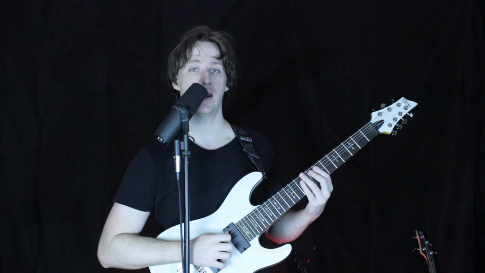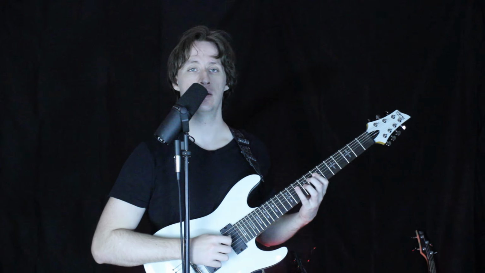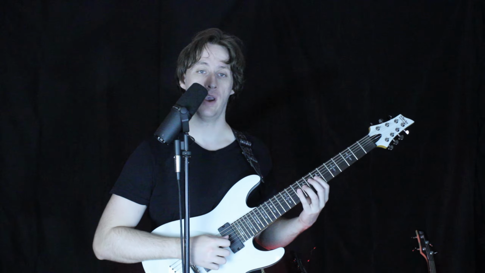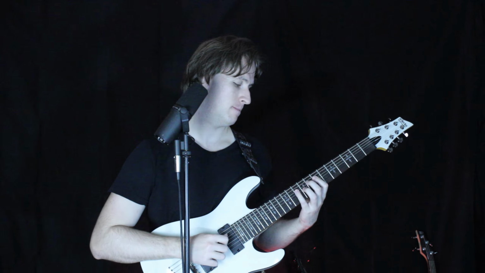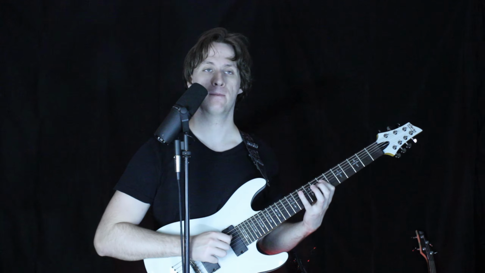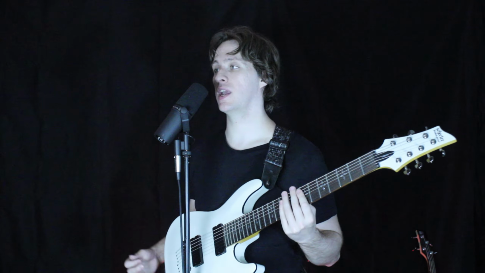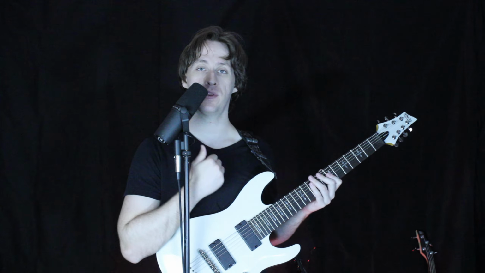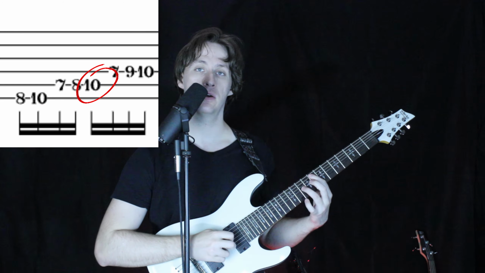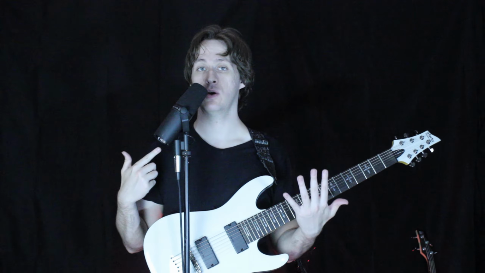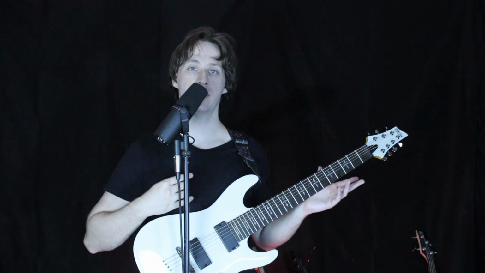So it's the 8-10, 7-8-10, and then the 7-9-10. Okay, so if we understand the things that we did before, which is where the octave is and how many notes there are in the scale, the octave of C is the 10th fret, right? So all we need to do now is understand that there are 7 notes in a full major diatonic scale.